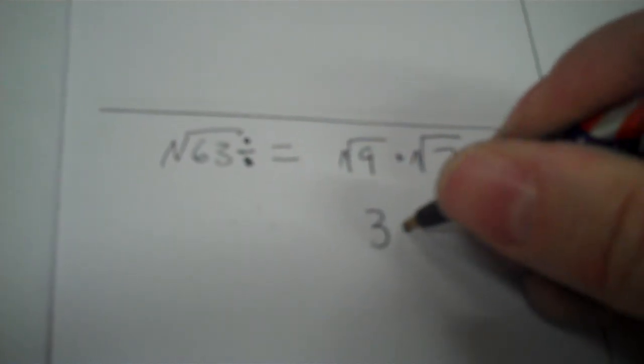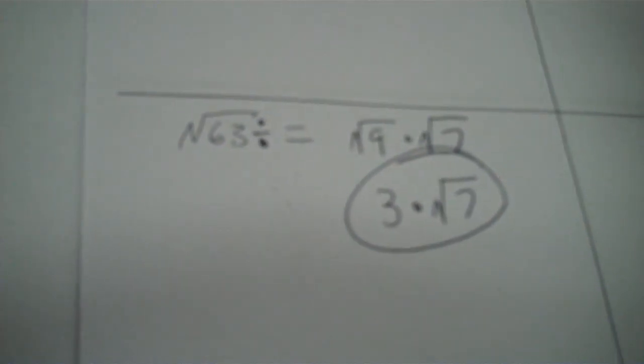I write the number I divided by first, and then the number I got as an answer second, okay? You're just breaking that into 9 times 7. Now here's why you do that. Because the square root of 9 now turns into 3, okay? 3, and this just stays the way it is. The square root of 7. That's how you do that, okay? It's going to take a bit to get in the groove, though.